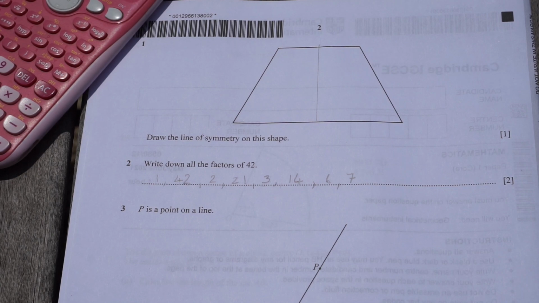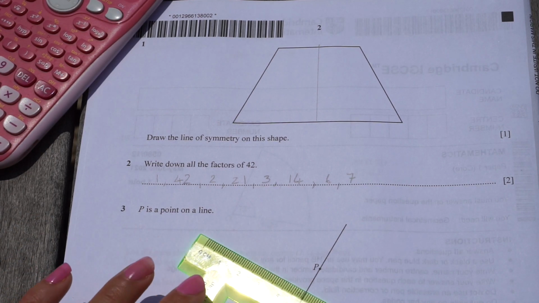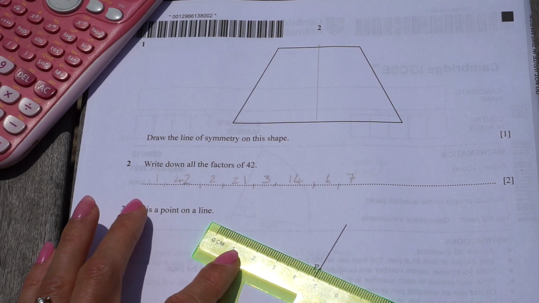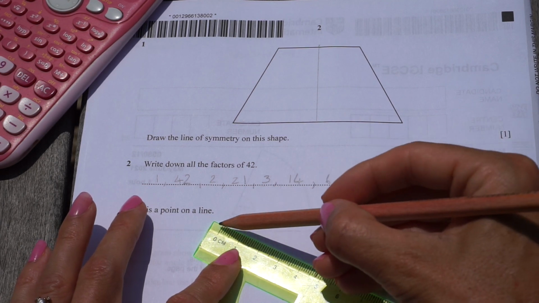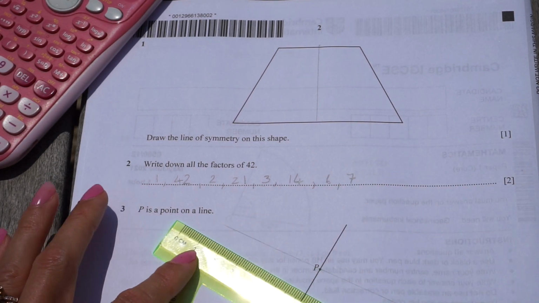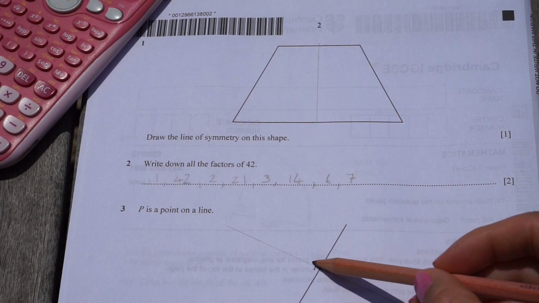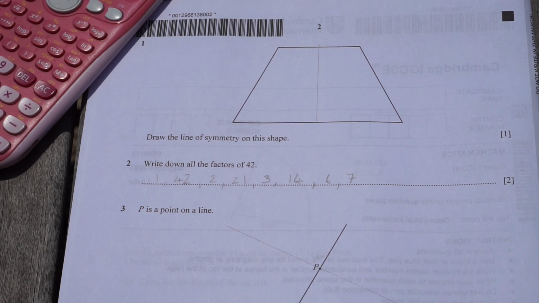For question 3, it says P is a point on a line. Draw a line through point P that is perpendicular to this line. So perpendicular just means at 90 degrees. And it doesn't say using a compass in this question, so you can just draw the line straight away. You can just take a straight edge or a ruler and draw a line that goes through point P that makes an angle of 90 degrees, just here. So there's the line.